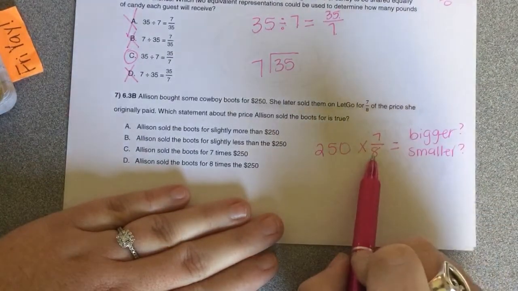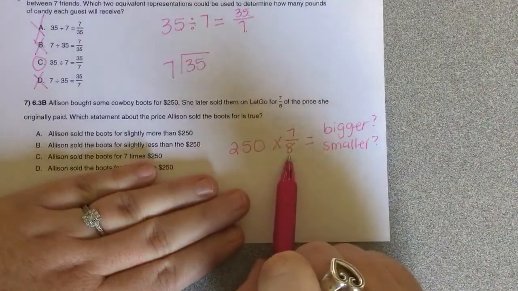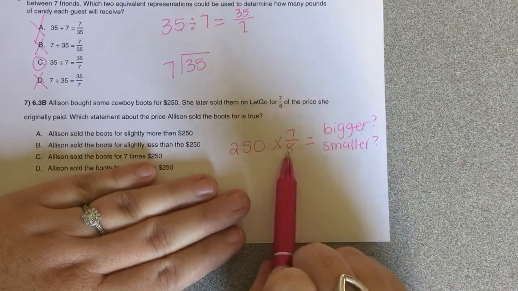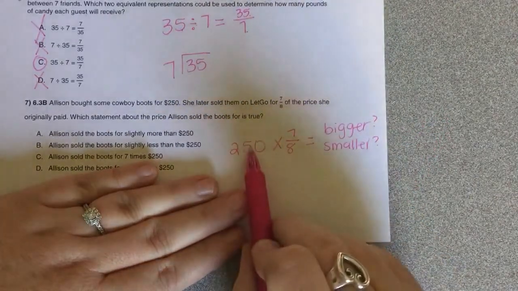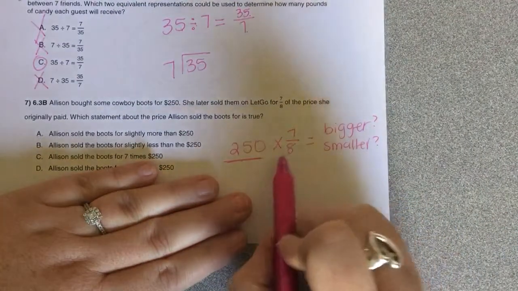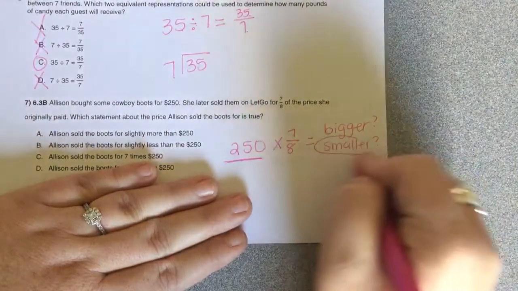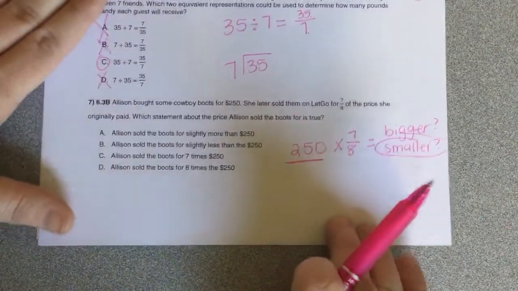If this fraction is less than 1, my answer is going to get smaller. If this fraction is more than 1, then my answer is going to get bigger. So if I multiply 7/8 times 250, my answer should be smaller than 250. So let's go back to our problems.